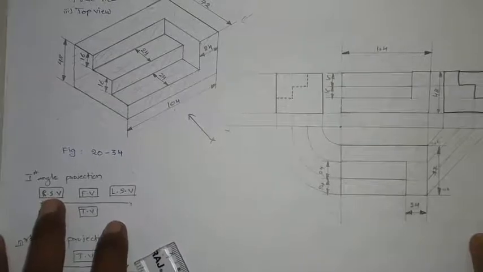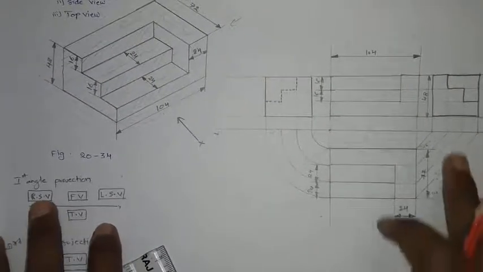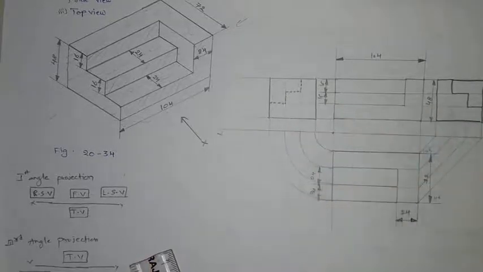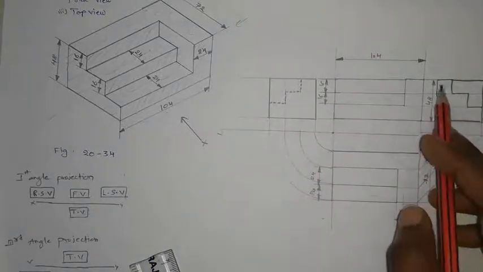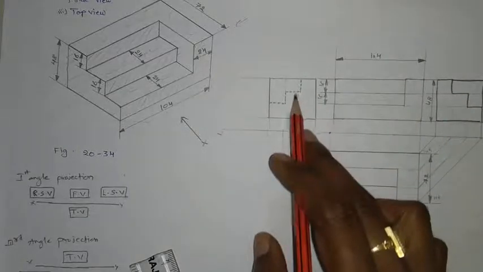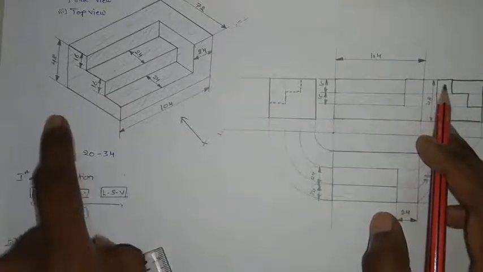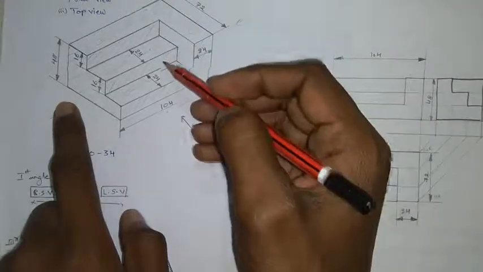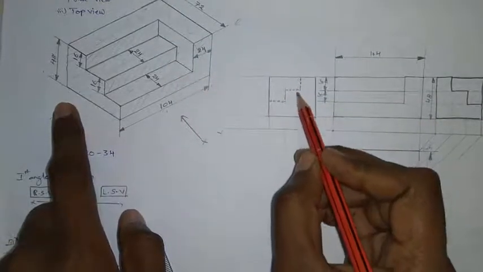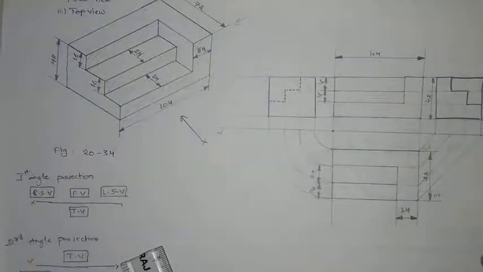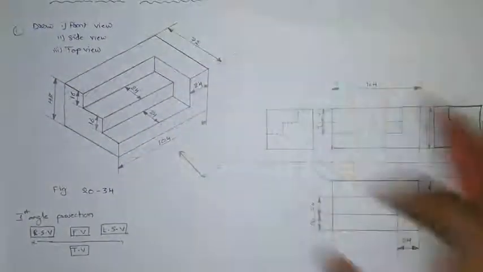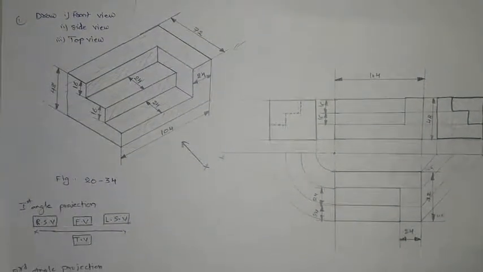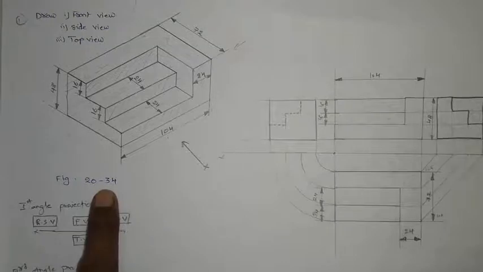and one more thing, if you observe, the left side view and right side view look like mirror images. See, here this is like this and this is like this, but the only thing is from the left side these edges are visible, and from the right side the edges are invisible. That is the reason we have to mark this with the help of dotted lines. Okay, so this is how we have to solve the problem in case of first angle projection. And remember, this is problem number 2034 in NCERT.